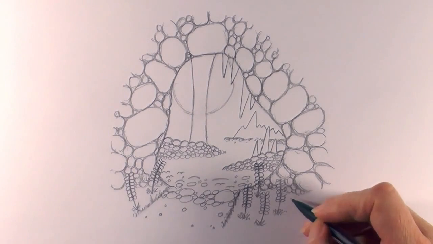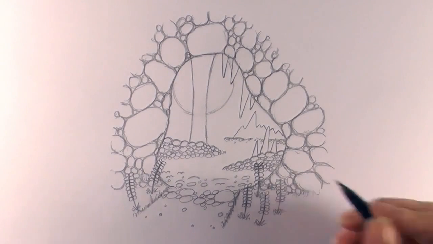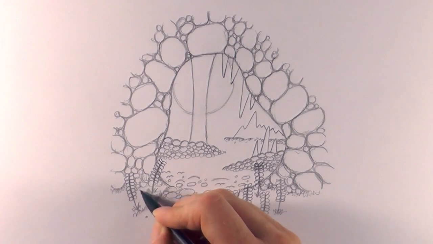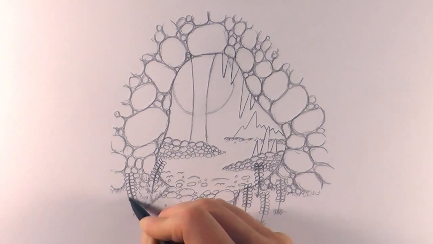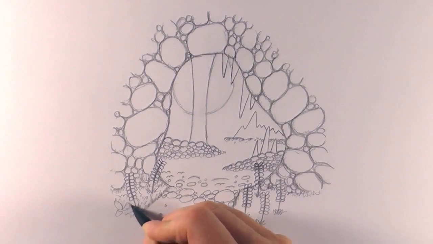I'm just going to go back in and add some more random triangular shapes, kind of upside down, lots of zigzaggy lines, just to give that grass some texture. And then just some random ovals as well.